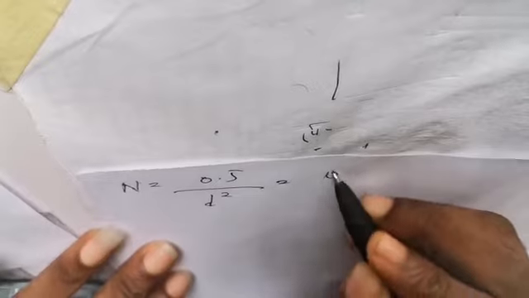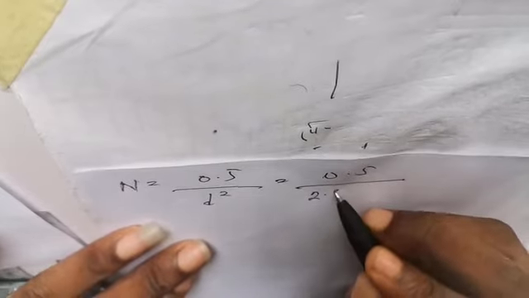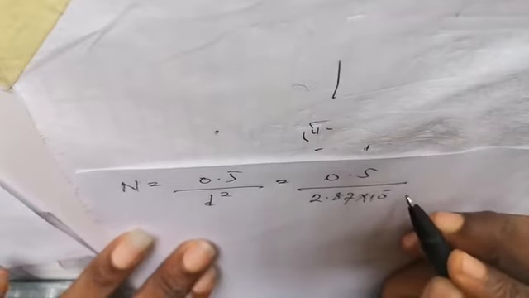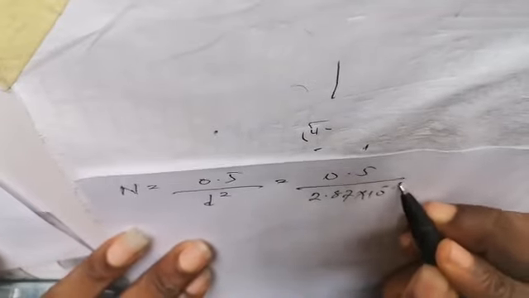So this is equal to 0.5 over d, which gives us 2.87 by 10 to the power of minus 8, all squared. I'm going to be putting this all together as well just to save time. So I have 2.87 exponential minus 8, all squared. Then 0.5 divided by the answer.